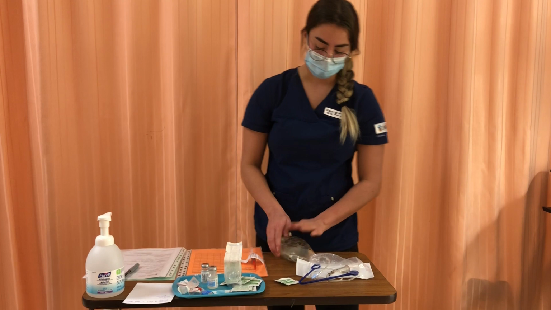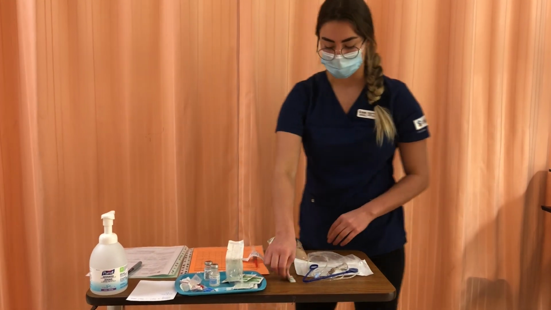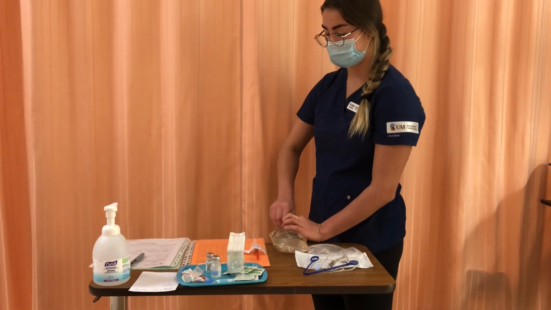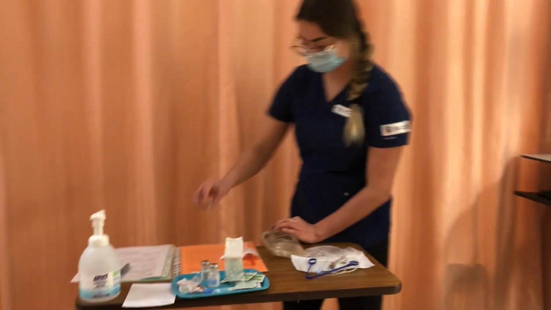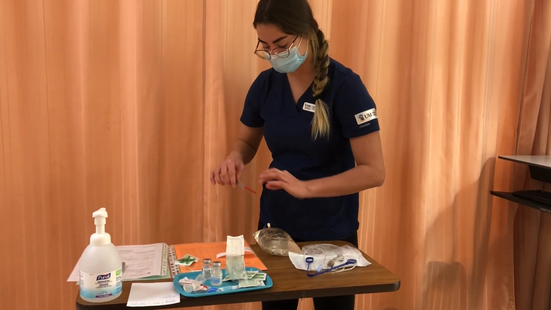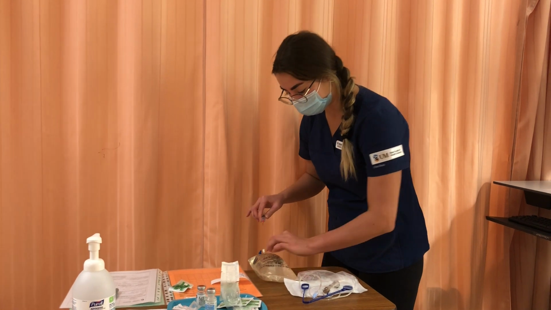So I have my mini bag, I've already checked the integrity of it and the expiry date. So I'll swab for 30 seconds. Let it dry for 15, and ensuring that it doesn't touch anything, I'll inject my medication into it.